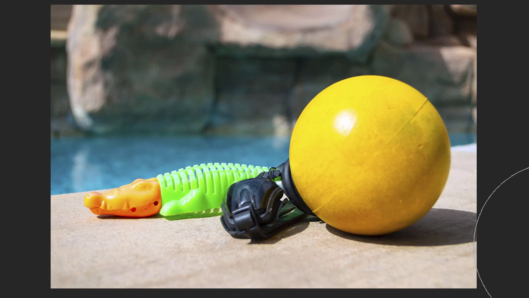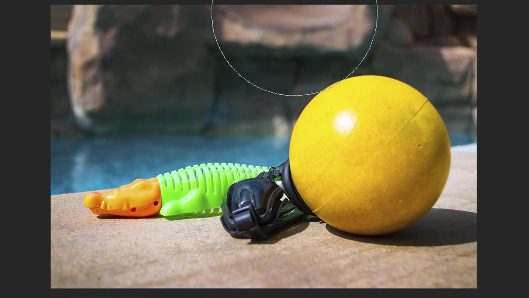I have the burning tool on. Maybe we can do that by bringing this foreground down a little, the background down a little, and we can concentrate the viewer's attention more on those toys just with a simple bit of burning and dodging.